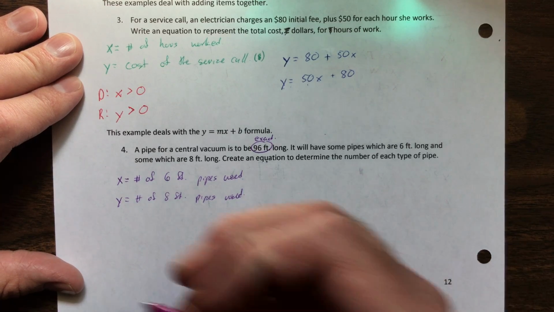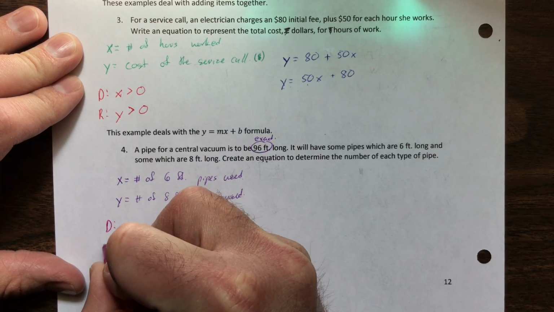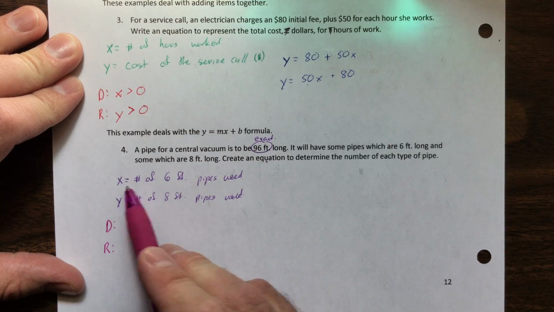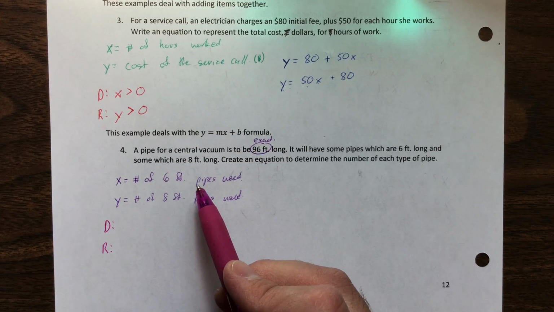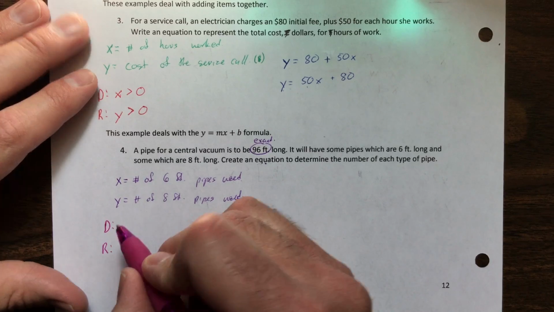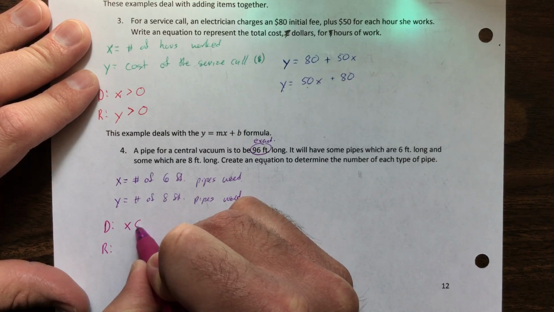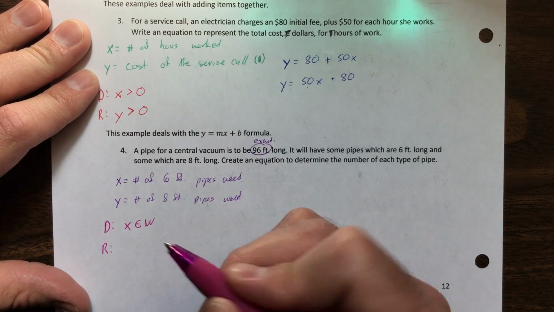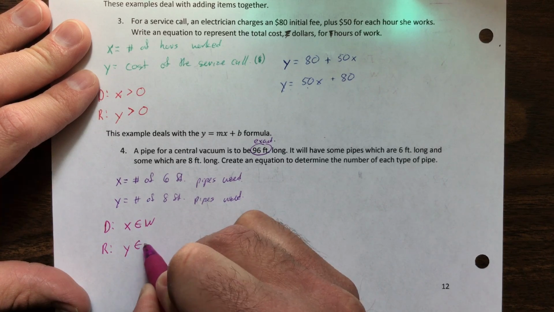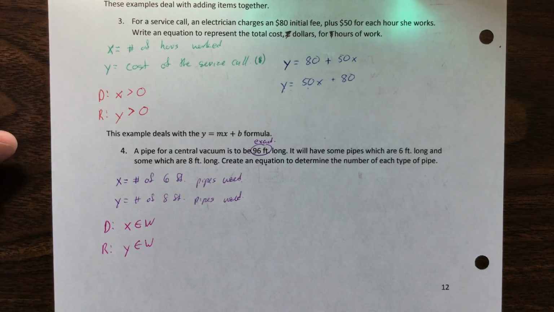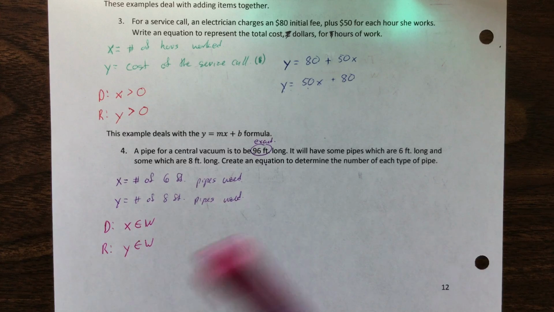Now, our domain and range. Domain, range. Okay, x, we can't be using half of one. We're only going to be using full ones. So in other words, x, again, is going to be all whole numbers. We're also not going to use negatives. And y is also going to be a part of the whole number system. Now, how do we come up with this?